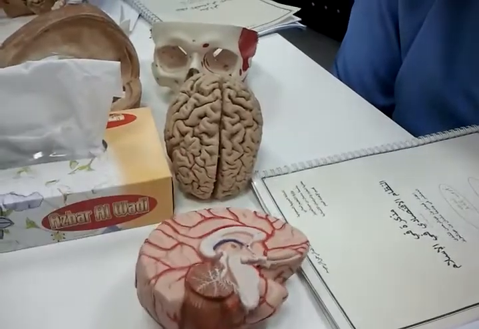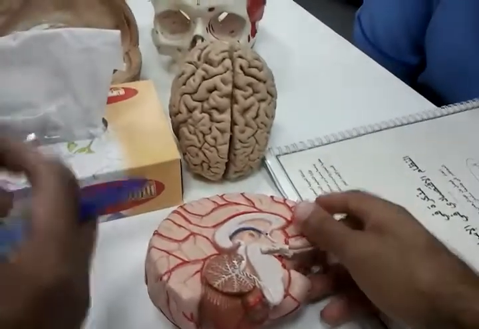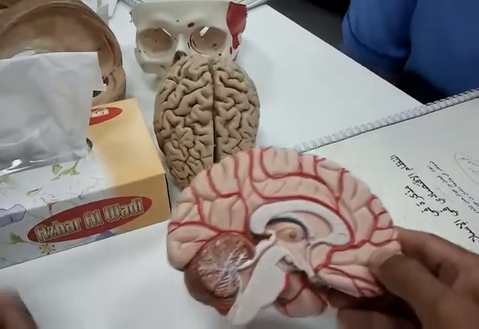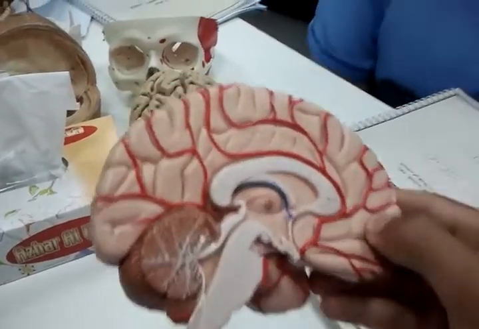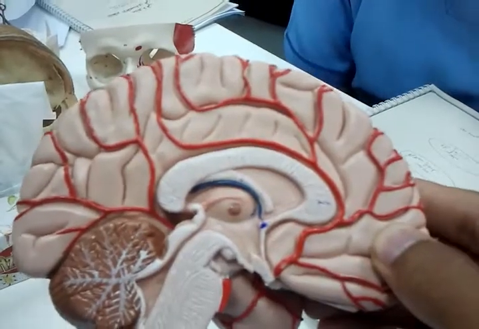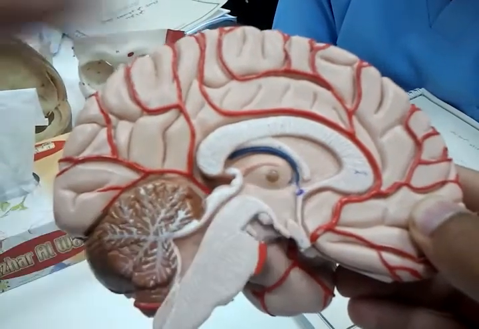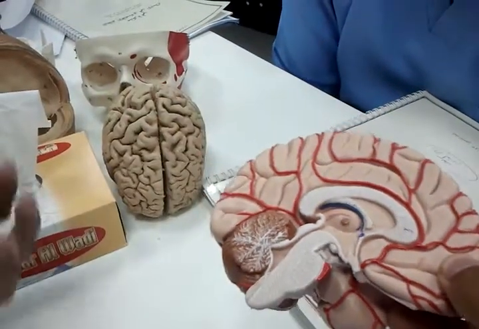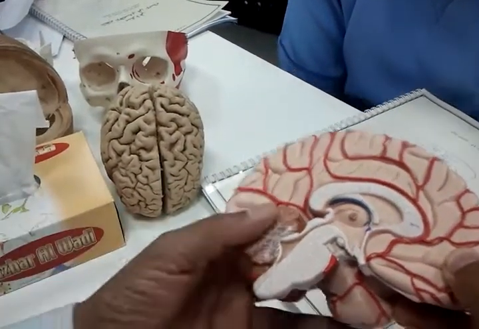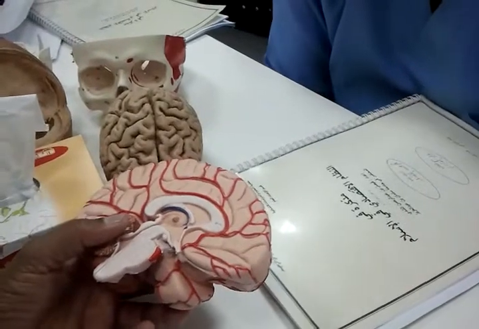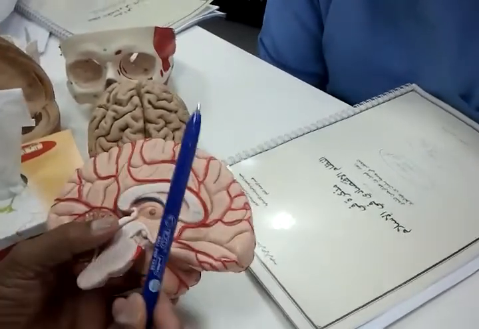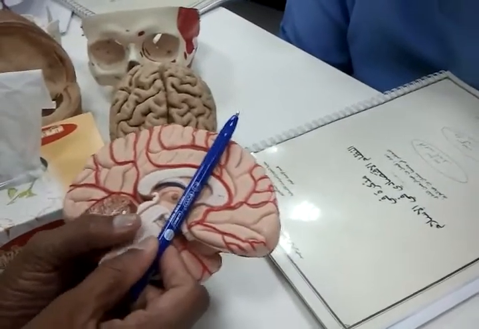Stenson's duct is the name of the parotid duct. Wharton's duct is the name of the submandibular duct. Rivinus's duct is for the sublingual. So these three ducts have separate names. Similarly, this foramen, the interventricular foramen, has another name, the foramen of Monro.